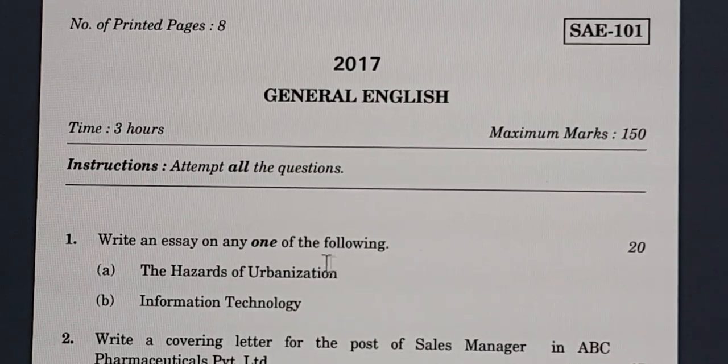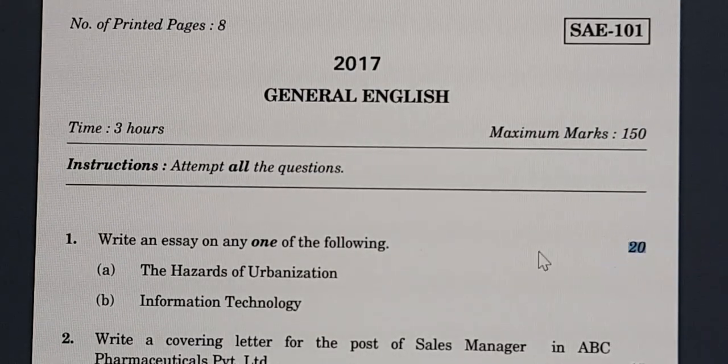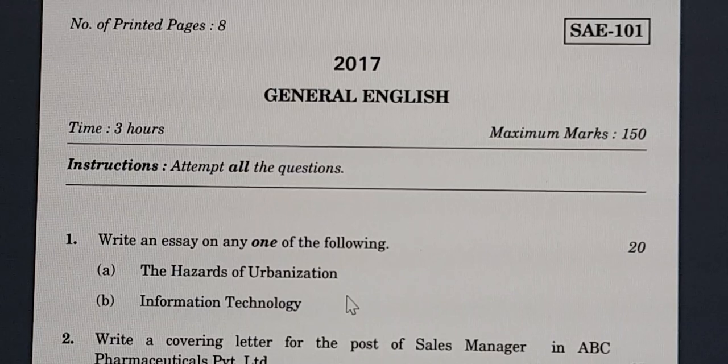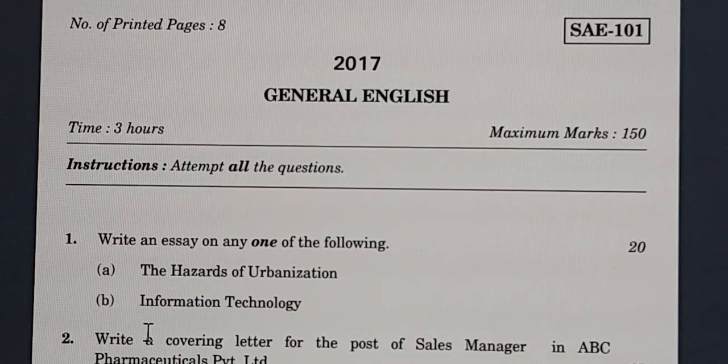Now look at the first question. Write an essay on any one of the following. The marks given for this is 20 marks. If you see, you have been given option A and option B and you can choose any one of the topics and write an essay on it. The first topic is the hazards of urbanization. And the second topic is information technology.